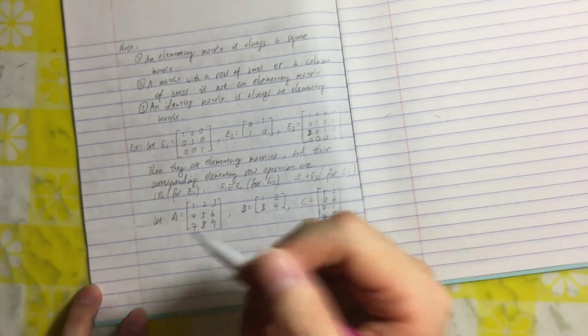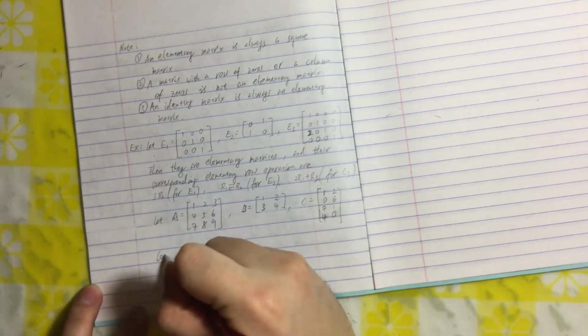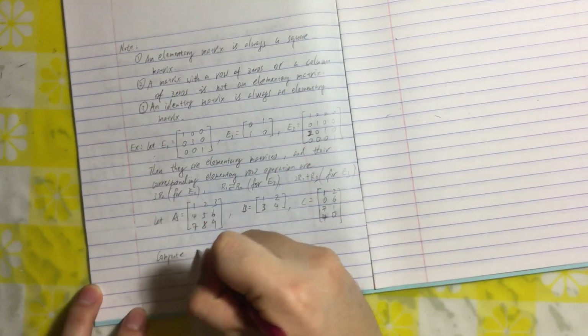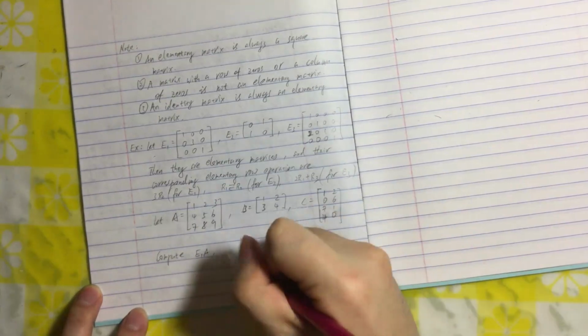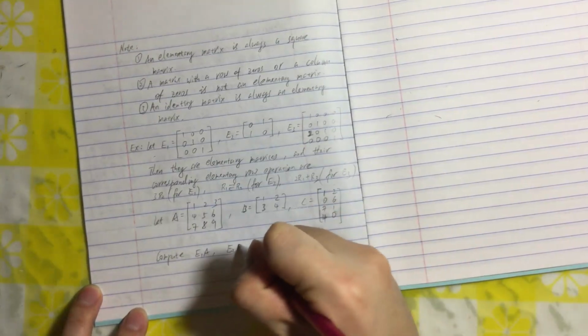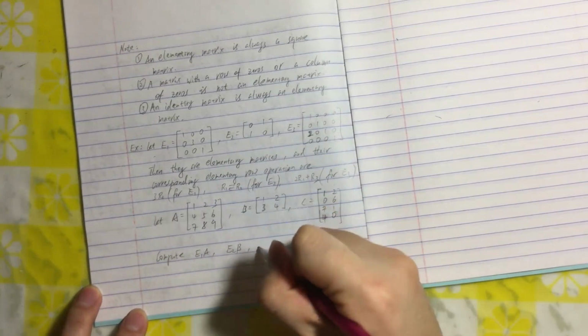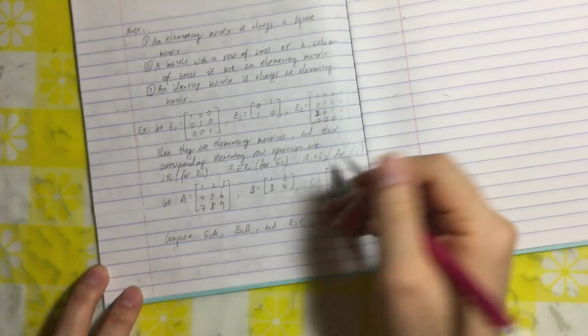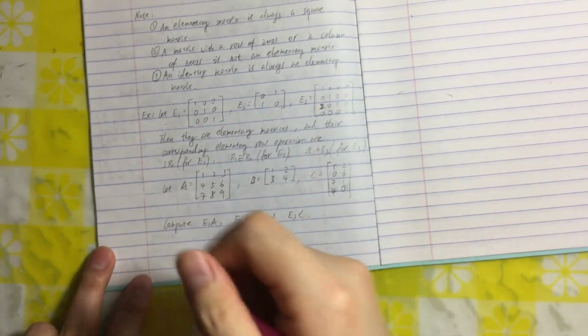Next, let's compute E1 times A, E2 times B, and E3 times C. Let's compute E1 times A first.